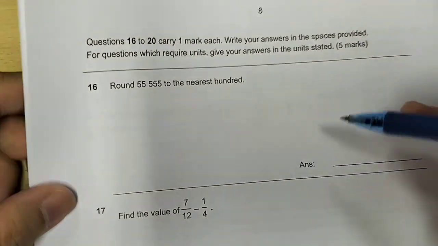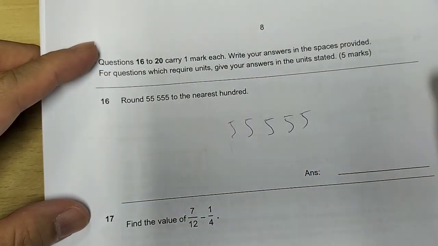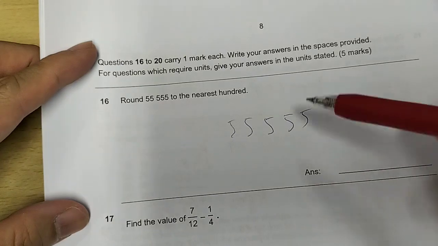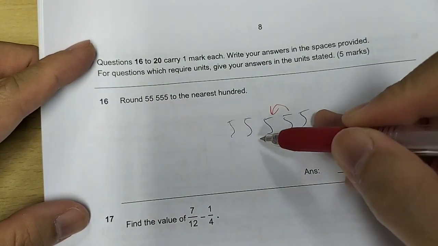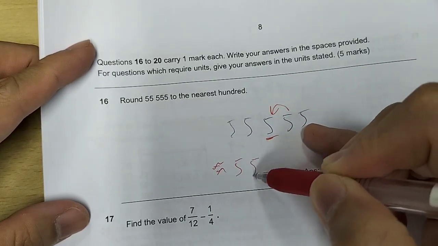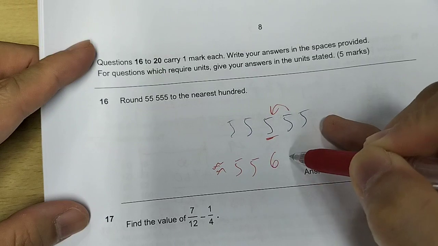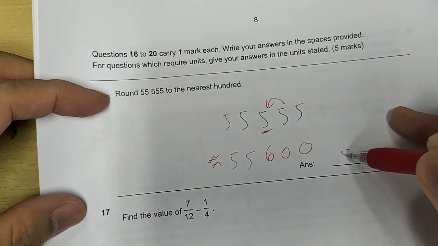Now, round this up to the nearest 100. So 55,555. The hundreds place is here. If you round to the nearest 100, of course, you should be familiar with this. This would be 600, like this. 55,600.